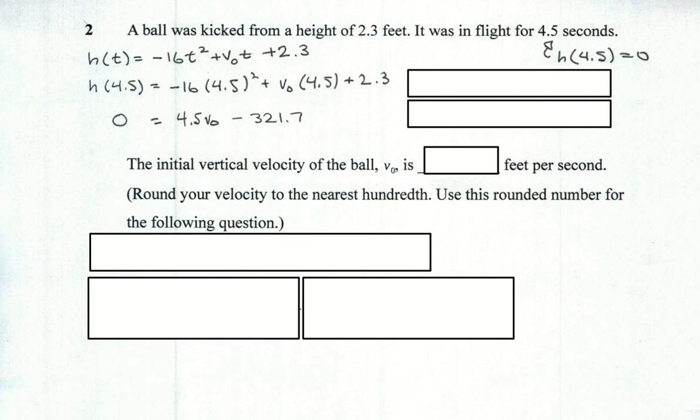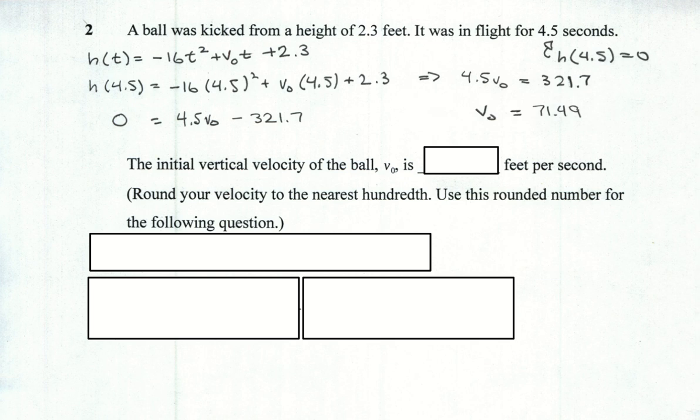Now we're working backwards through the order of operations. We want to get the v sub 0 by itself. So as we work backwards through the order of operations, we're going to undo that subtraction. No great surprise. We're going to add 321.7 to both sides. To get the initial vertical velocity by itself, we're going to divide by the 4.5. And of course it's rounded to the nearest hundredth. So there's our initial vertical velocity, 71.5 feet per second.